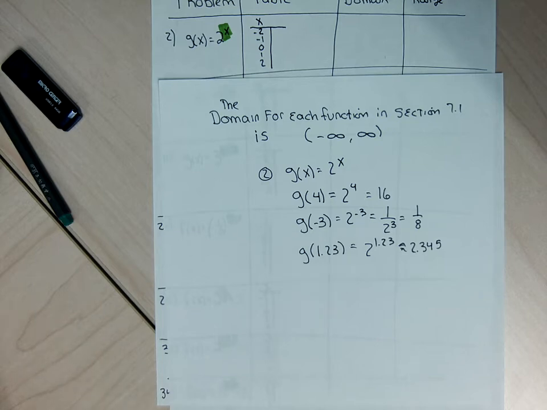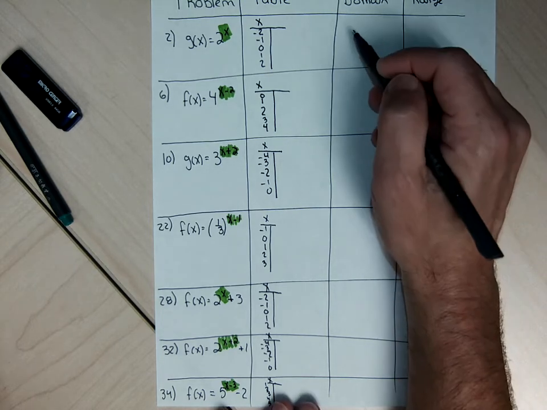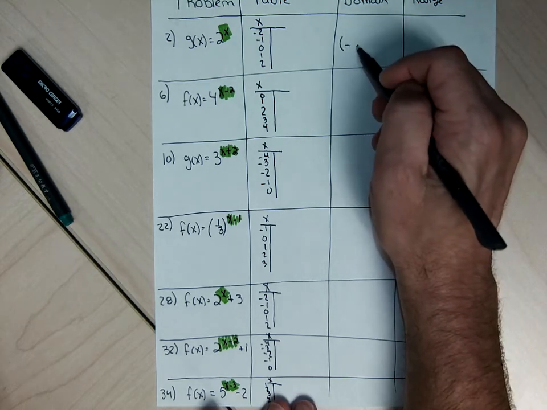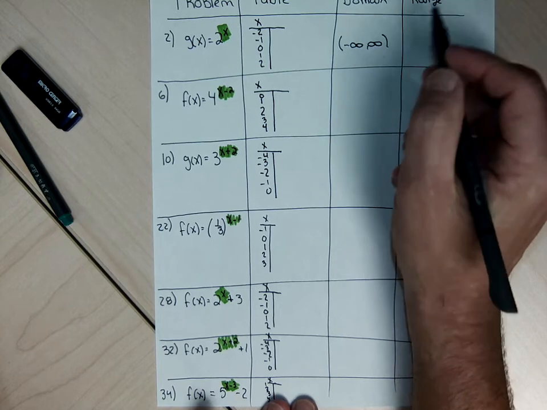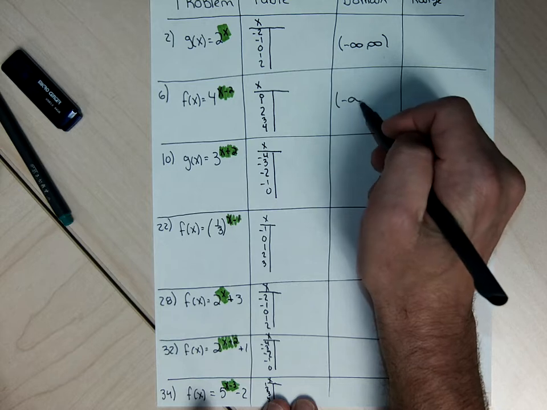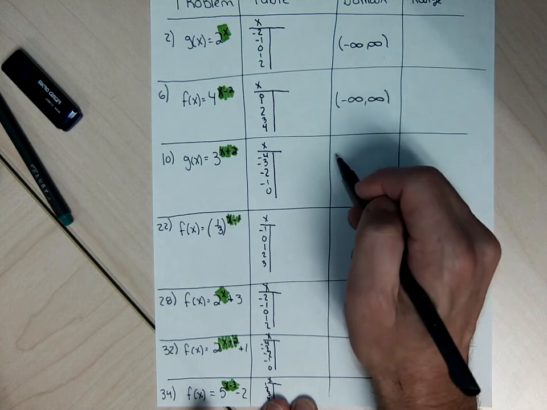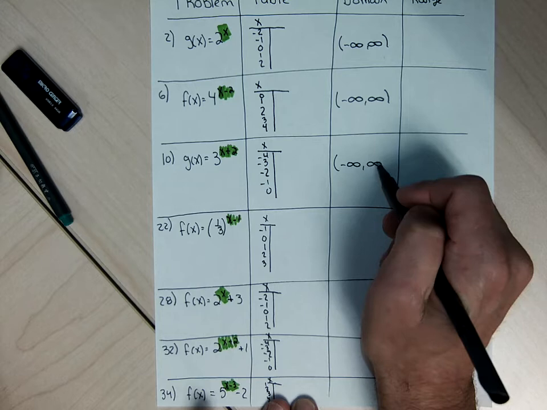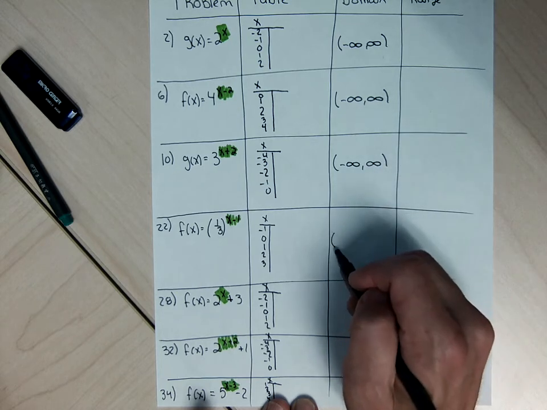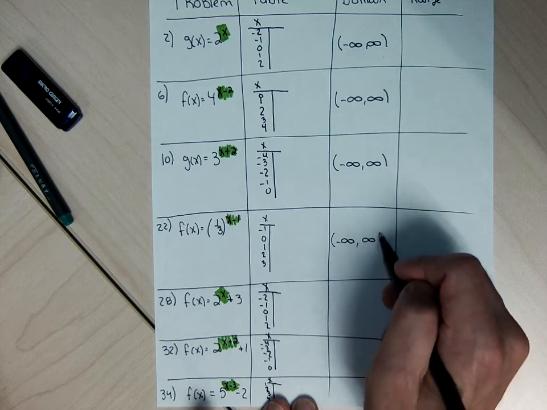The domain of every single graph that we're going to do today is going to be negative infinity to positive infinity. So without even knowing what the graphs look like just yet, for the part that asks me to find the domain, the domain of every graph that we're going to do today is going to be negative to positive infinity, because the graphs are going to be unbroken. They're going to go from the left edge of the x-axis to the far right edge of the x-axis unbroken.